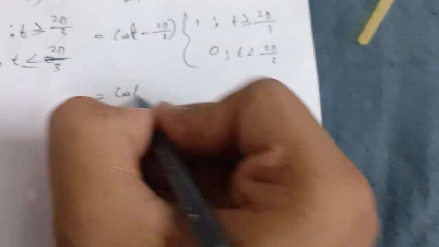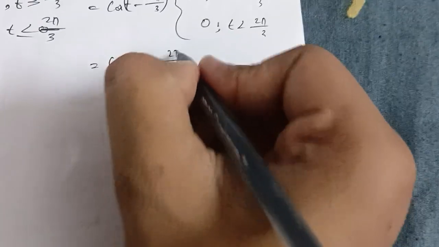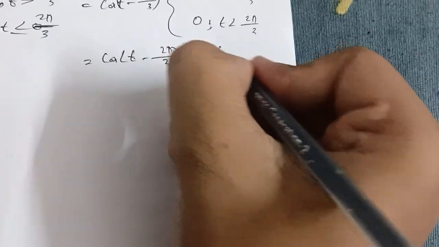Again we are seeing that it is cos of (t minus 2 pi by 3) times h of (t minus 2 pi by 3). Okay, and now we have to take a Laplace of it. Here we can easily see that here a is what? Please say in the comments.